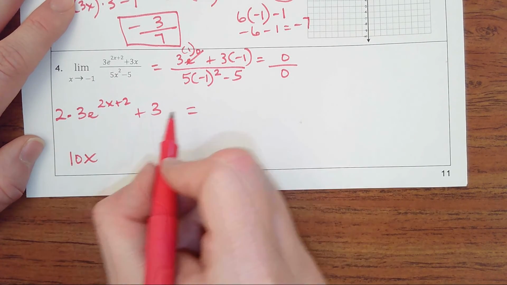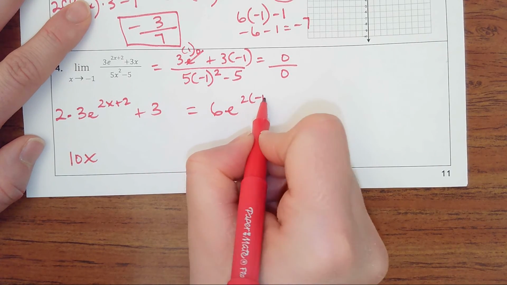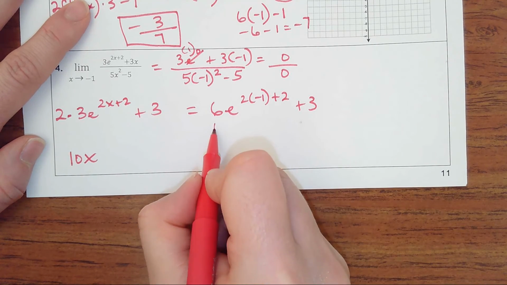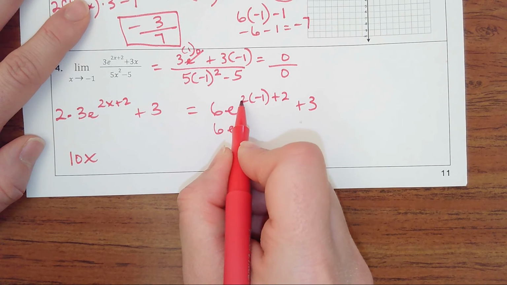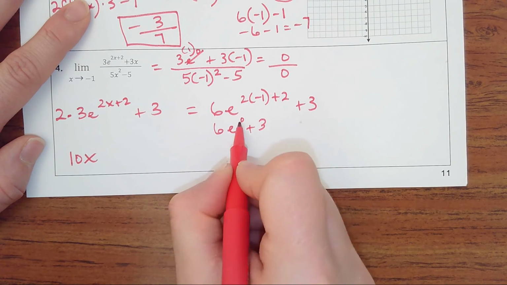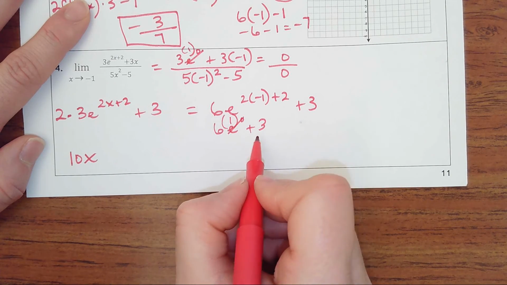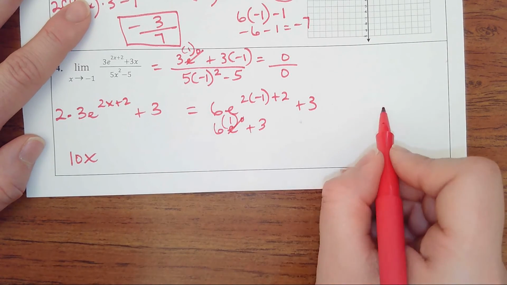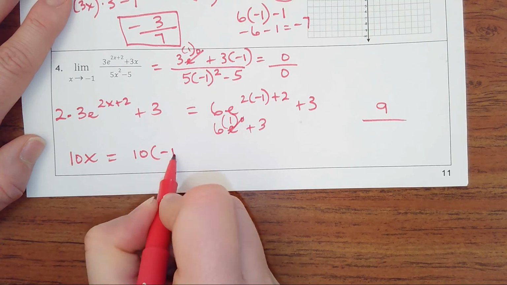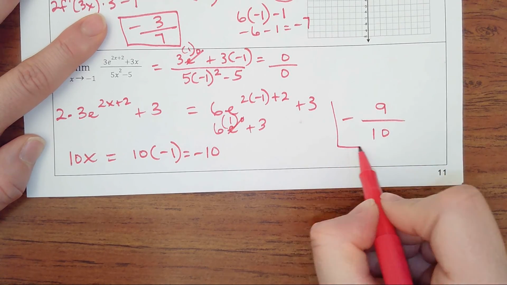And so we'll have 6e to the 2 times -1 plus 2 power plus 3. 6e to the -2 plus 2 is 0, e to the 0 power is 1, 6 times 1 is 6, plus 3 is 9. So I get a 9 on the top, and then this is simply 10 times -1, which is -10. So -9/10 is my slope.